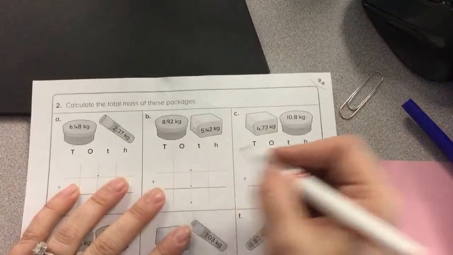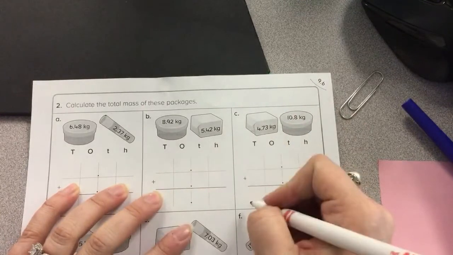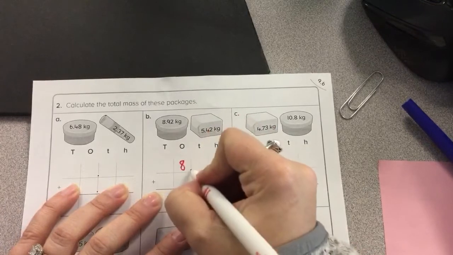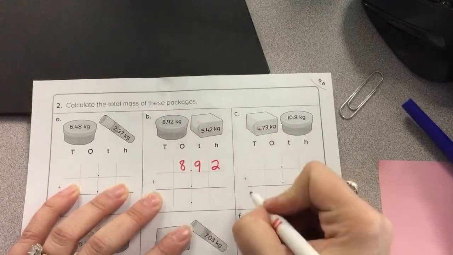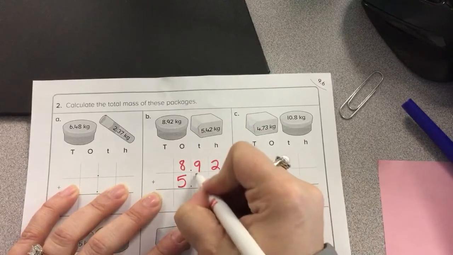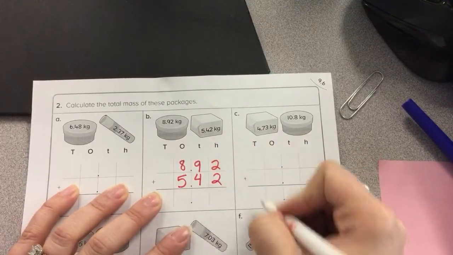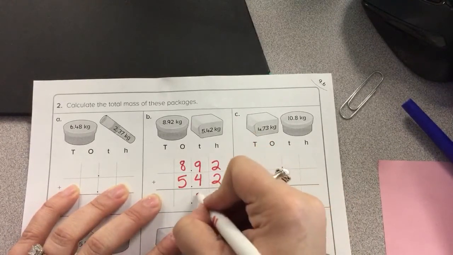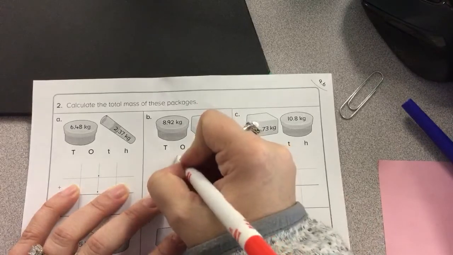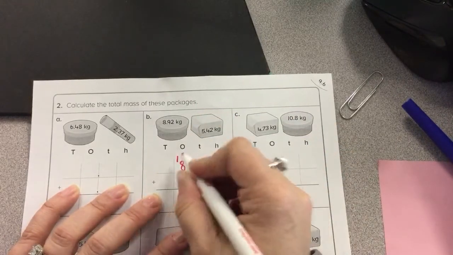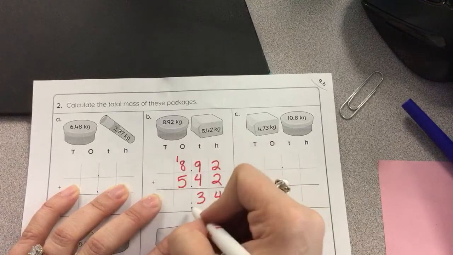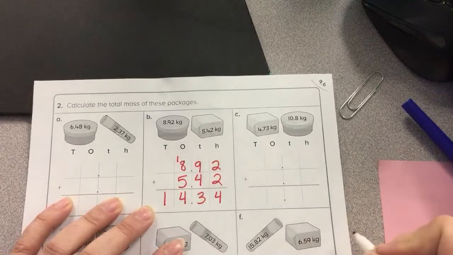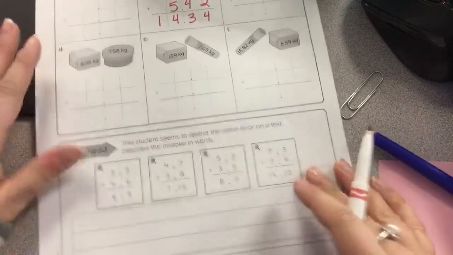Let's do B together. Remember, it doesn't matter which one goes on top, which one goes on bottom. So we're lining it up by the decimal fraction. So we have 8 and 92 hundredths. And we have 5 and 42 hundredths. 2 plus 2 is 4. 9 plus 4 is 13. 3, carry the 1. We have our decimal point. 8 plus 5 is 13. Plus 1 is 14. 4, then a 1 over here. Okay, do that with all of these.